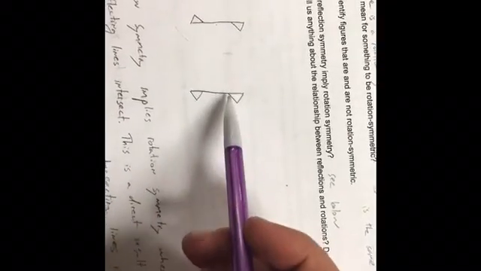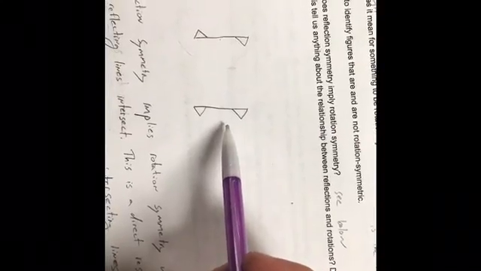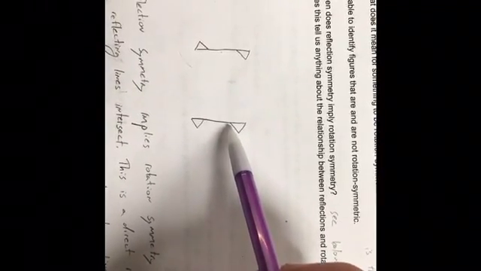Ask yourself, is this figure rotation symmetric? Okay, you've hopefully had a second. The answer is no, this is not rotation symmetric, because I'd have to rotate it a full 360 degrees for it to be the same shape. So that is not between 0 and 360 degrees. Hopefully you'll be able to identify figures that are and are not rotation symmetric now.